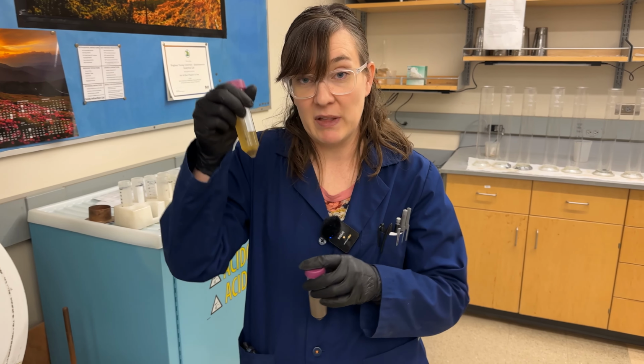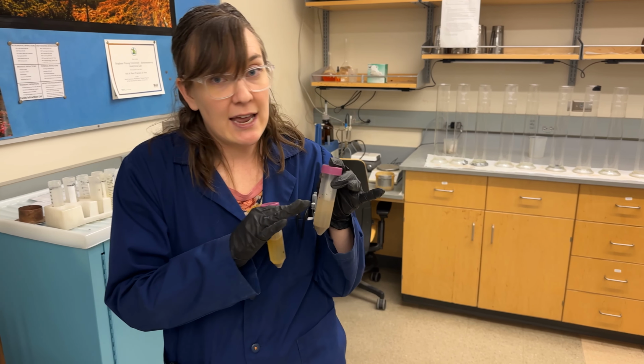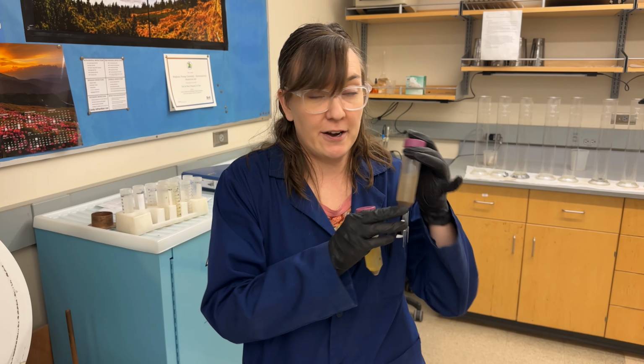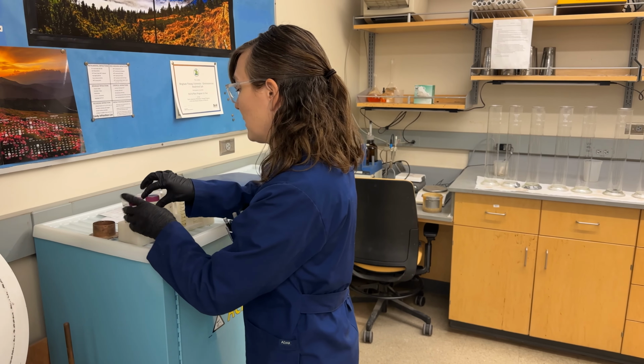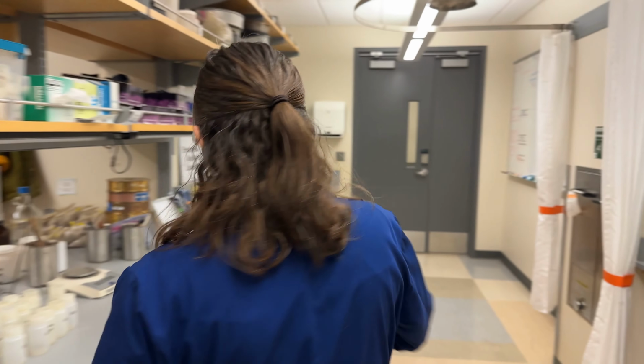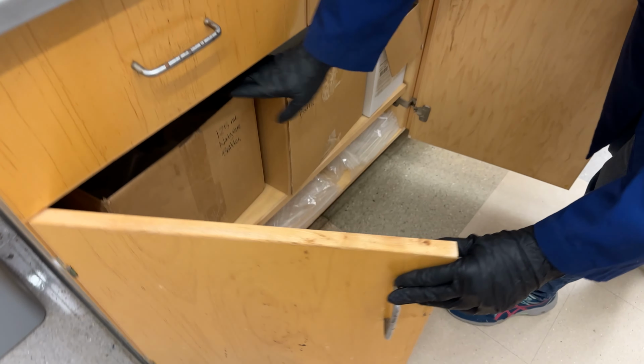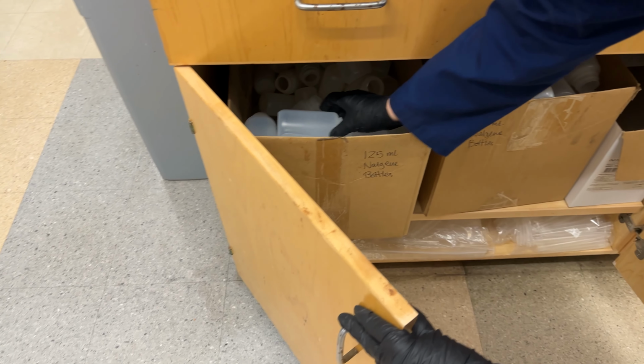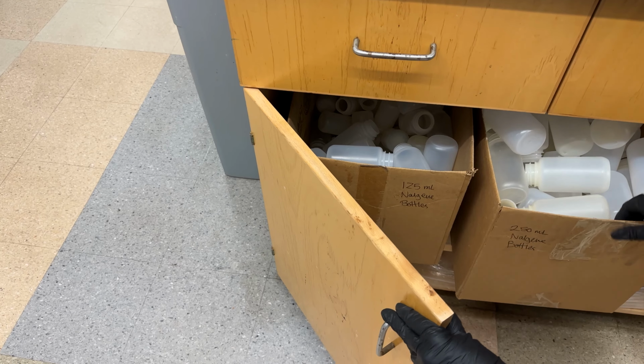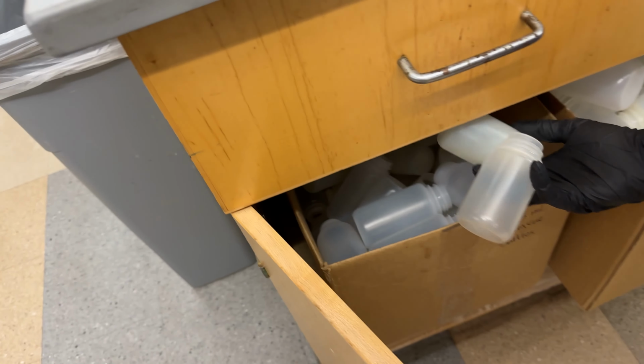But that's the plant samples. The soil, you won't need to add anything. They'll be clear and they're good to go. So we'll come over here to set up our Nalgenes. The Nalgenes we keep in this cupboard here. And we'll use these smaller sizes.